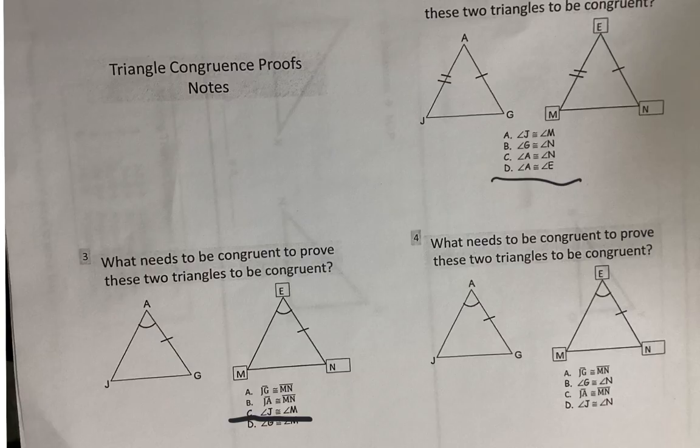Process of elimination. If I took side JG and side MN, then yes, those could be congruent. Only problem is the side across from an angle, we know it's congruent, but we don't know for a fact that they are the same size. So we can't really prove that just because the angles are the same. We need to have something that's not the side across from the angle or an angle across from the side. Okay, so that's why we would not choose option A.